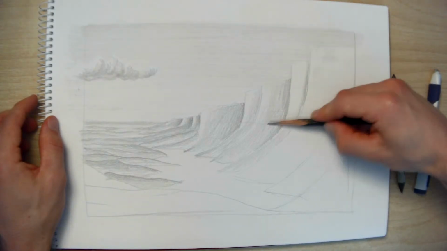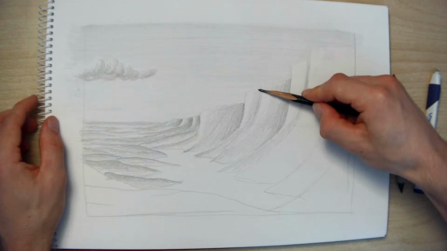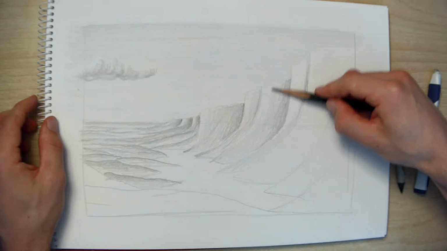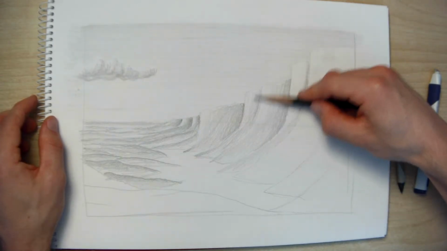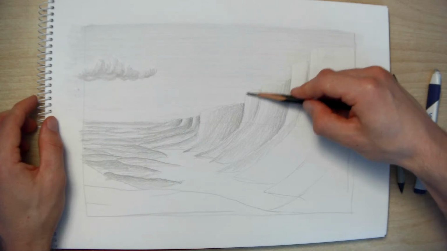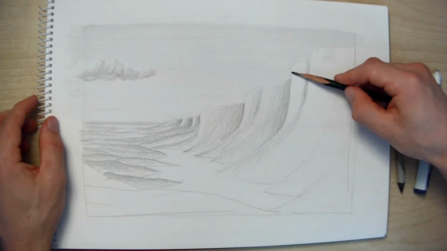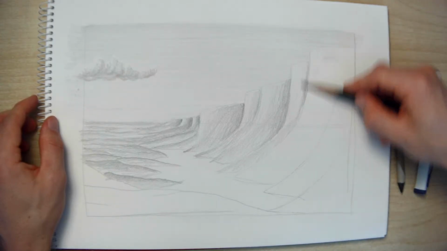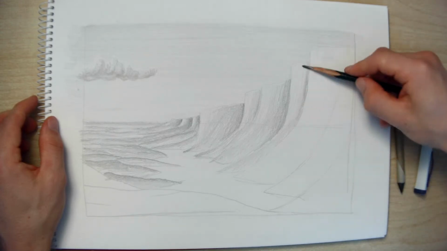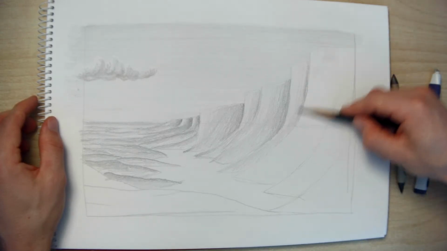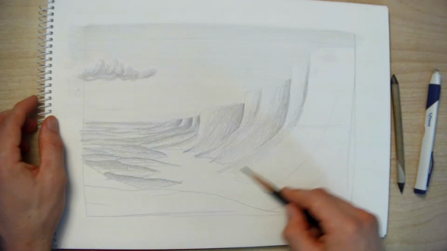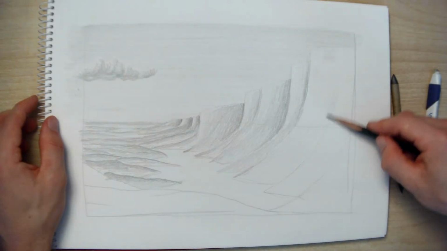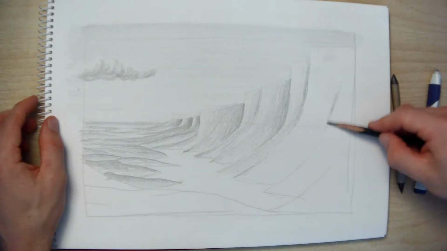I'll make it darker anyways with a 3B pencil later, but I can already go into quite a bit of darkness right there. Give it all a little bit of a value with the HB pencil. Right there. Down here. Right here again.